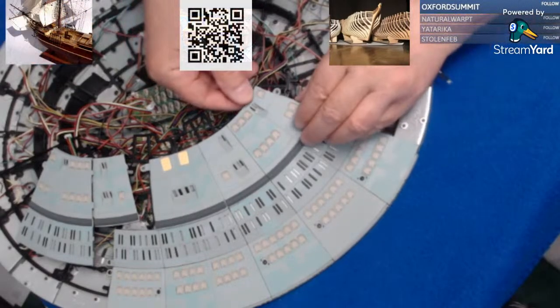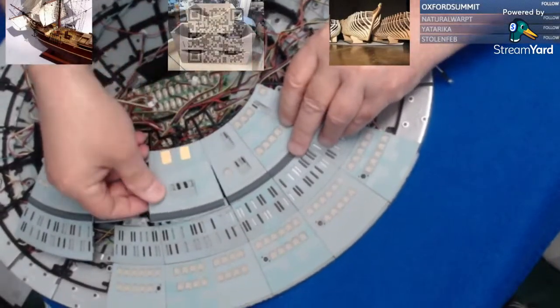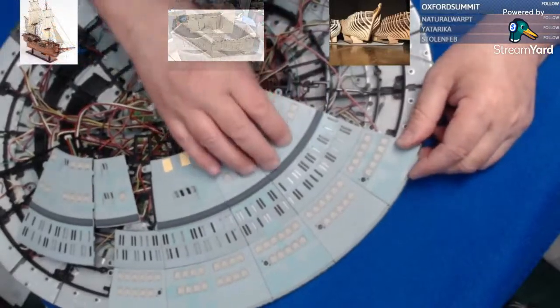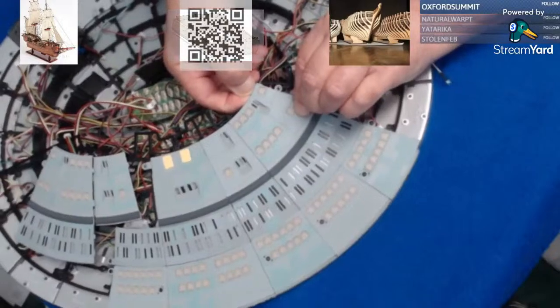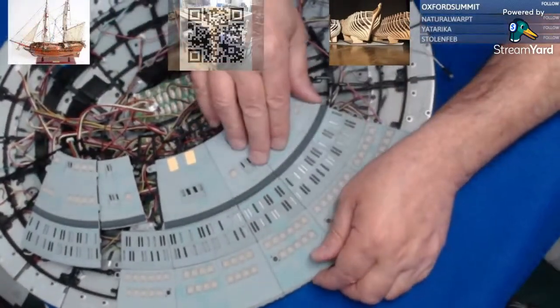All right. So does this one come up now? See, it's just being just. It's almost like there's another one right there.